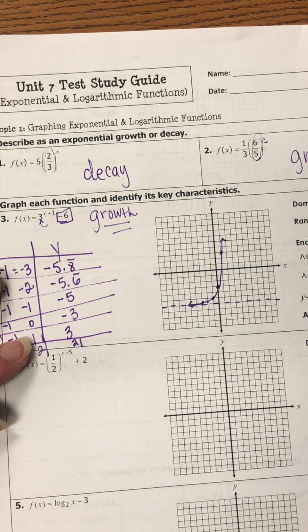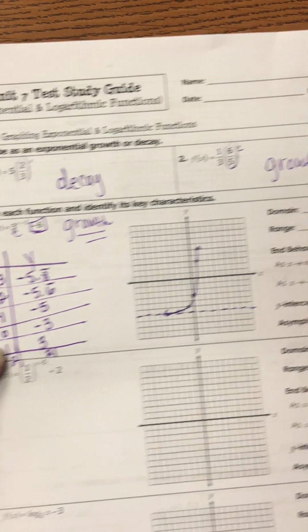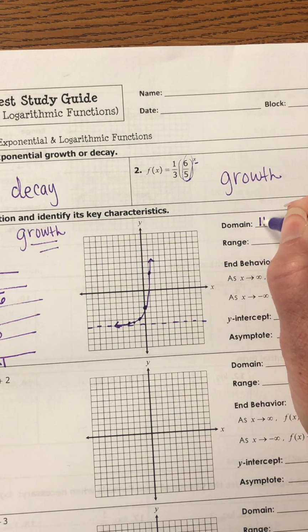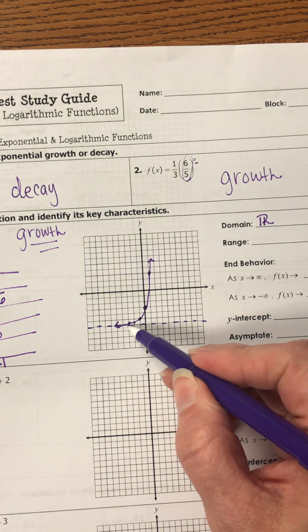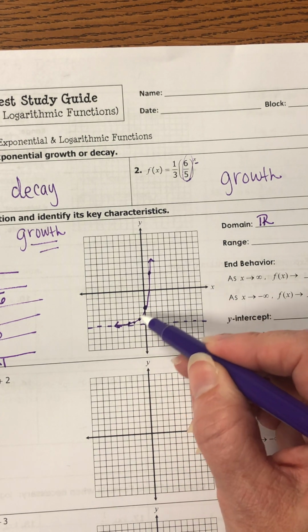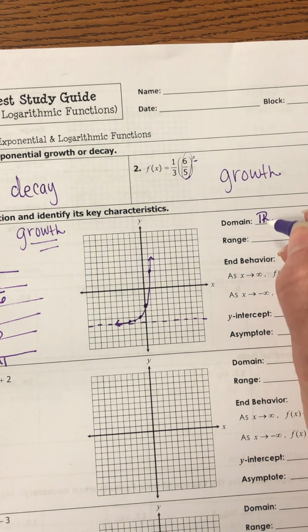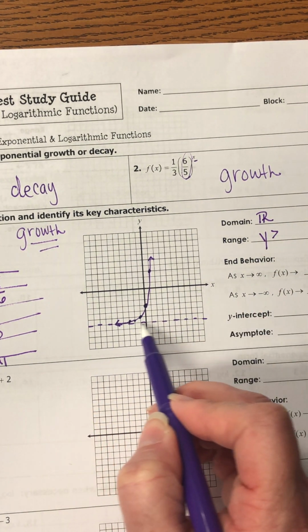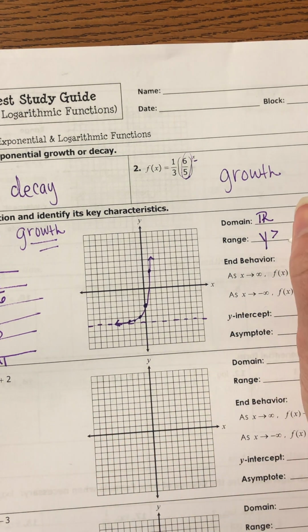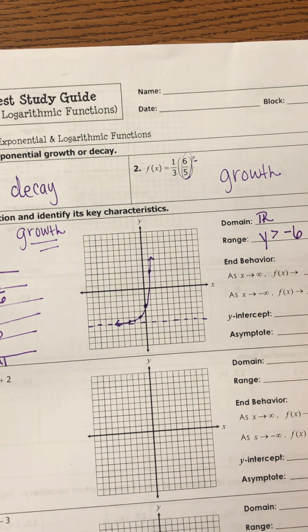So what we have is a domain of all real numbers, and you can clearly see the exponential growth going on right here, okay? All right, and our range is going to be y is greater than whatever your asymptote is. So since our asymptote is -6, we're going to be greater than -6.